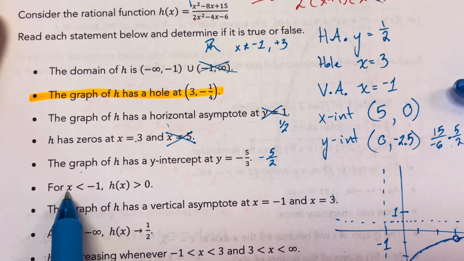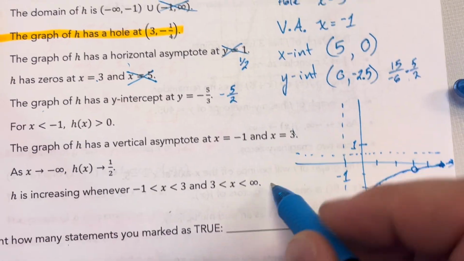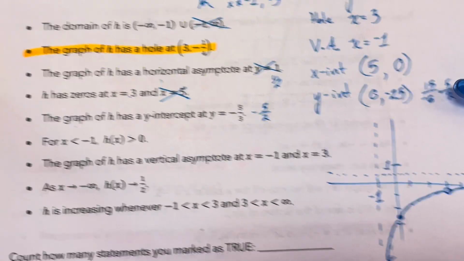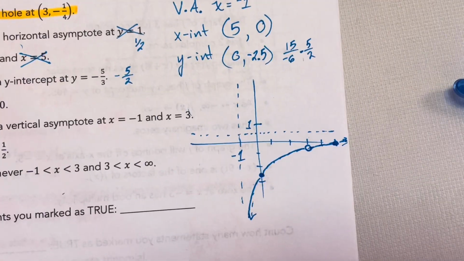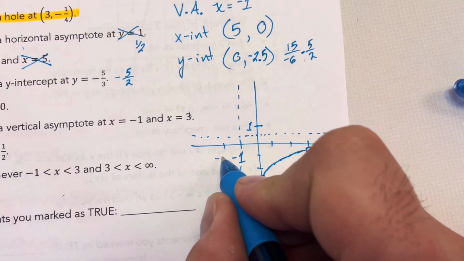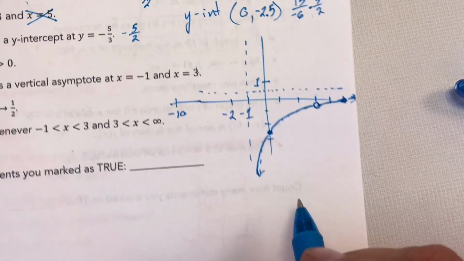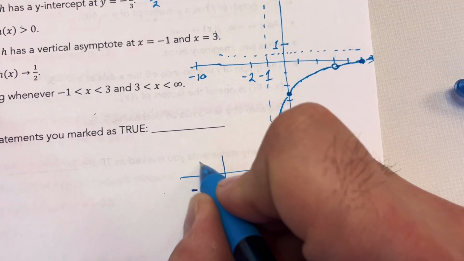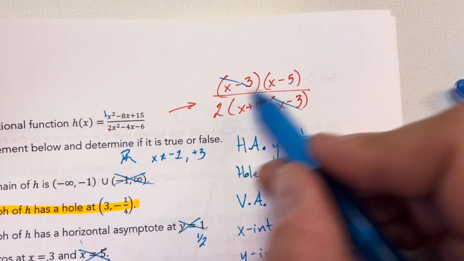All right, when x is less than -1, so this is area that we don't know about, the value of the function is greater than 0. Okay, this one is plausible. We kind of need to do a little bit of checking here. Let's put -2 in, and then way down the line, let's put in -10. What we're really doing is putting in -2 and -10 as x values and asking what our y values are if we take the original function.